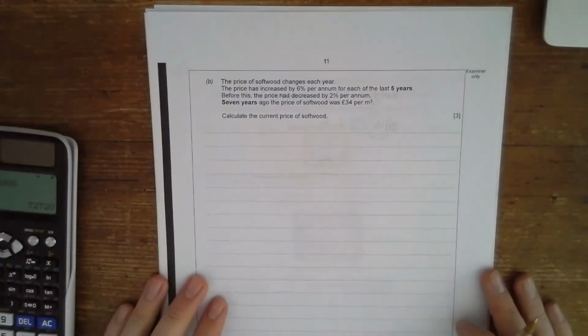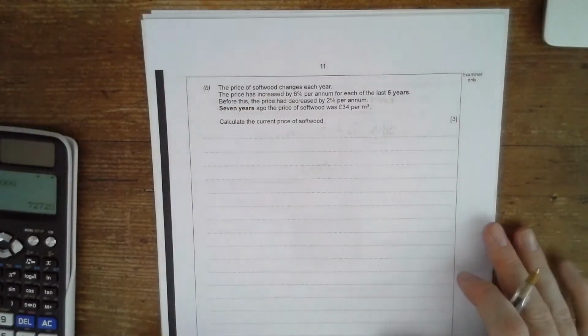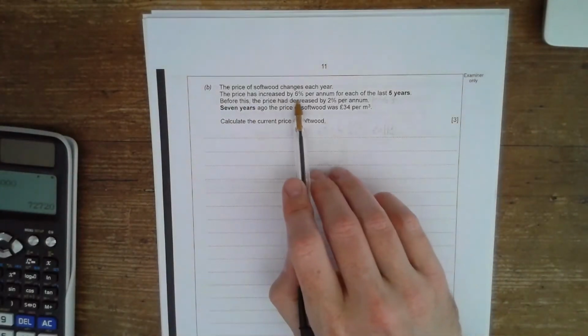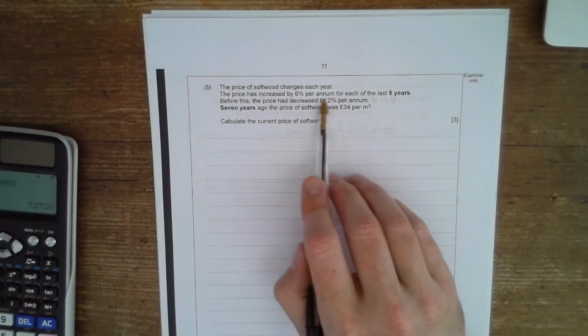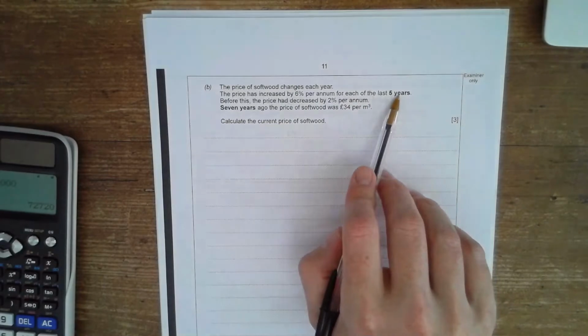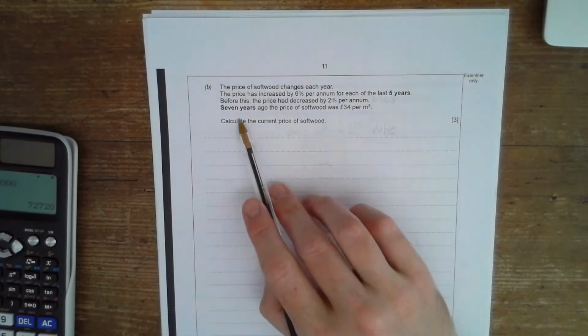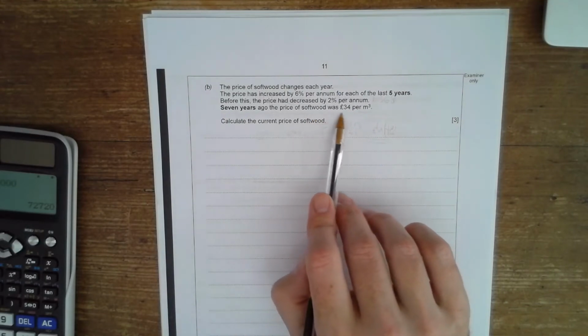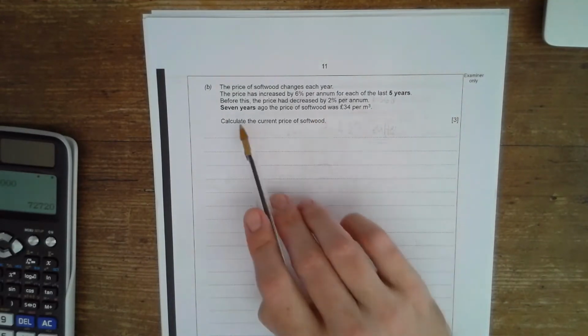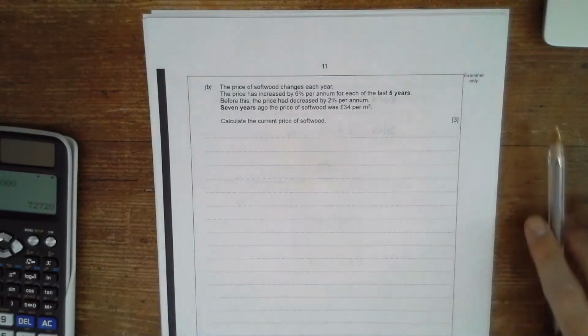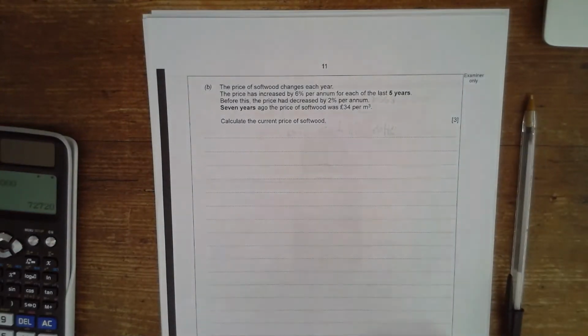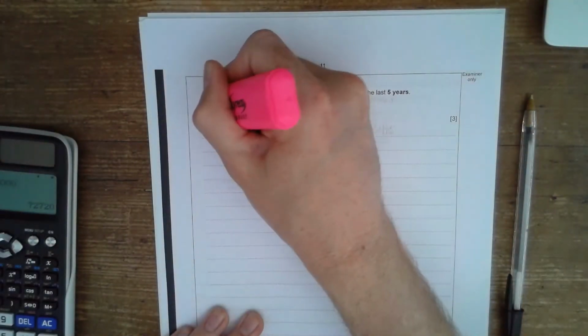Okay, then the next question says the price of software changes each year. The price has increased by 6% per annum, meaning per year, for each of the last 5 years. Before this, the price had decreased by 2% per annum. 7 years ago, the price of softwood was £34 per metre cubed. Calculate the current price.